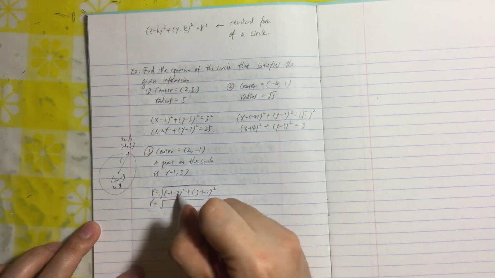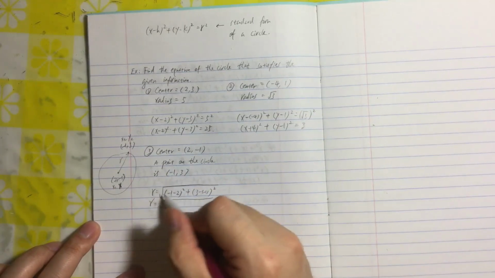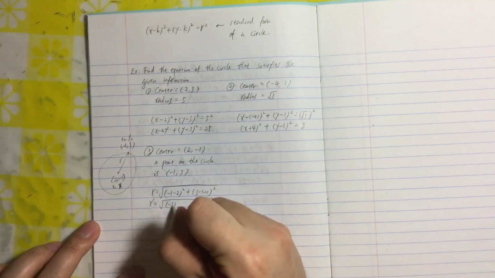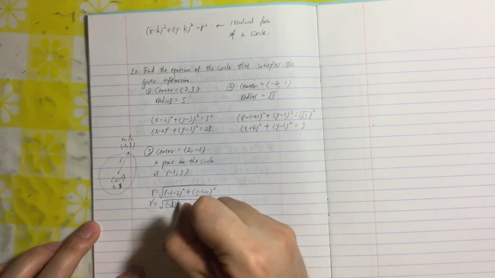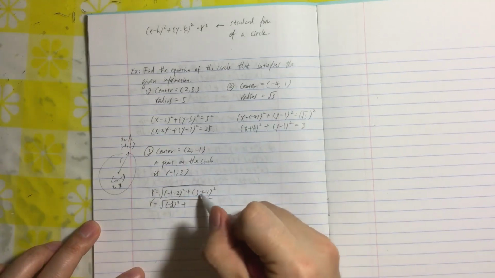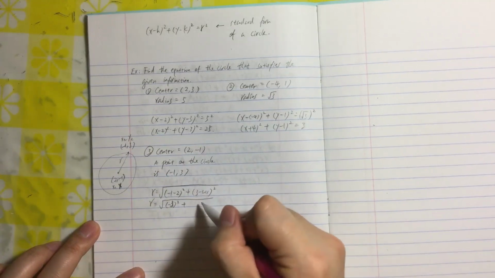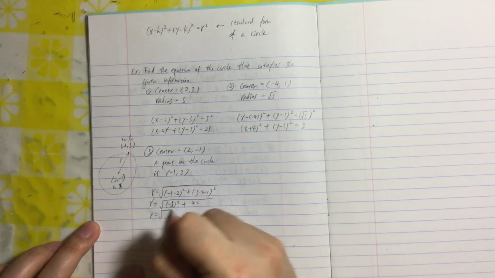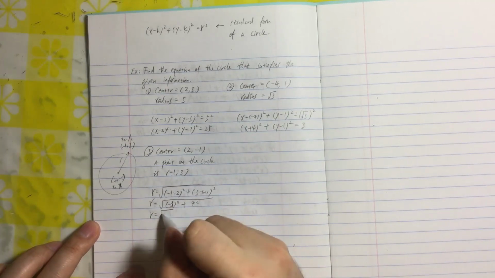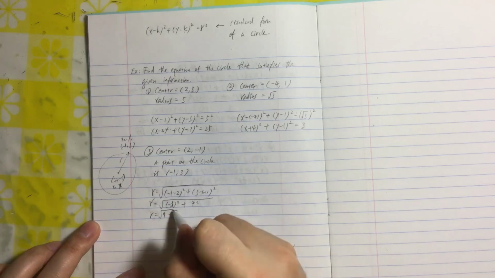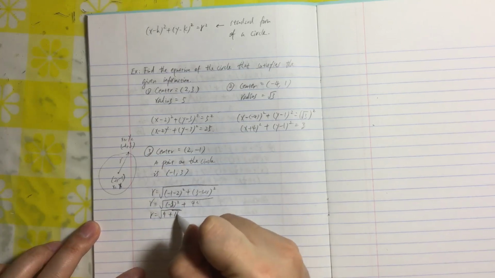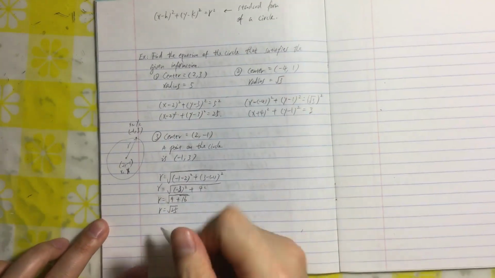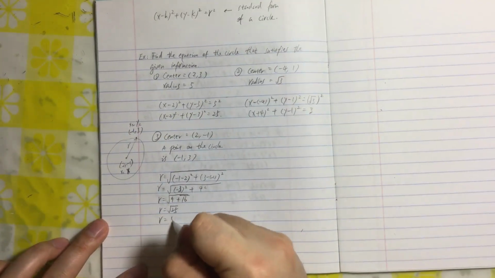Negative 1 minus 2 can be considered as negative 1 plus negative 2, which is negative 3. So we get negative 3 squared plus 3 minus negative 1. Double negative is positive, 3 plus 1 is 4, so I get 4 squared. Negative 3 squared is 9, 4 squared is 16, and 9 plus 16 is 25. The square root of 25 is 5, so r equals 5.